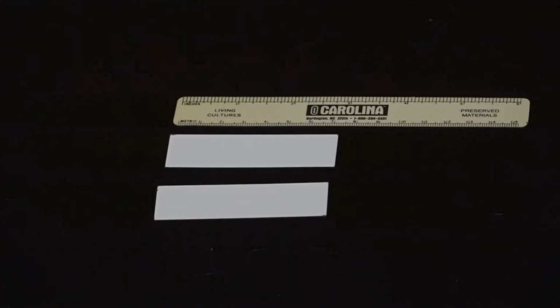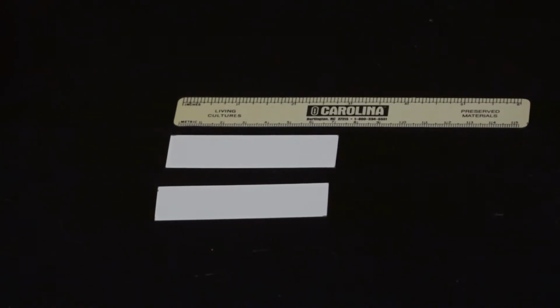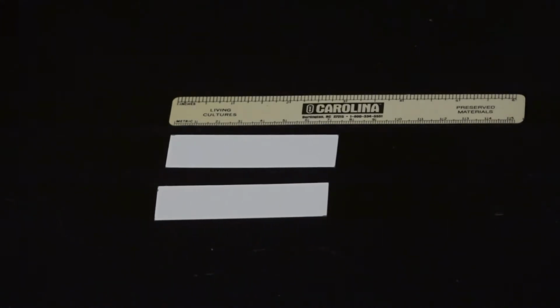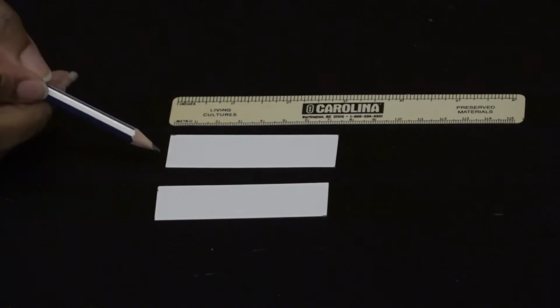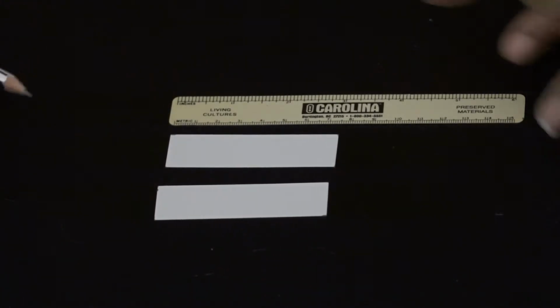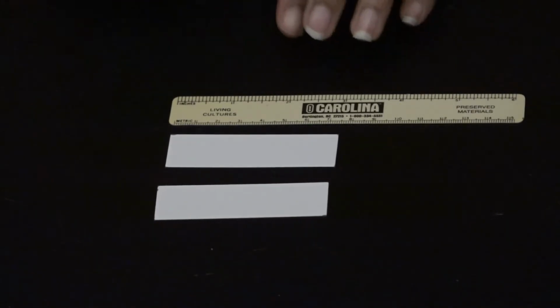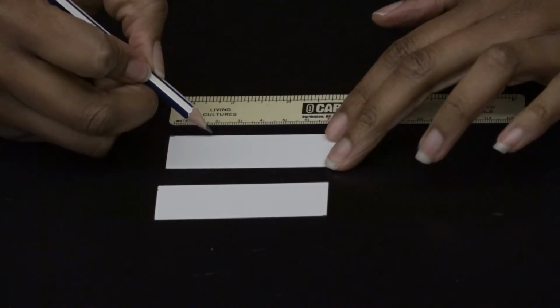Cool. Okay, so here are our chromatography strips. I have 2 for good measure. It's always good to have replicates when you're doing an experiment. And I have a ruler here because I want to put my dots about 3/4 of an inch away from the bottom of the chromatography strip. So here's our inch mark. So 3/4 is about here. That seems really high up, honestly, but this is where we'll start.